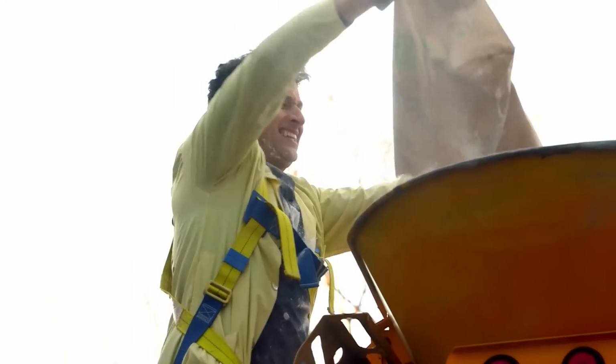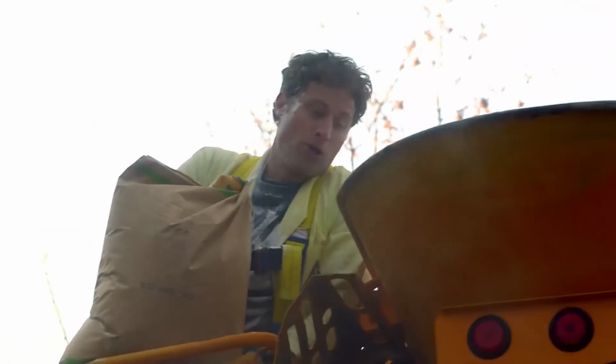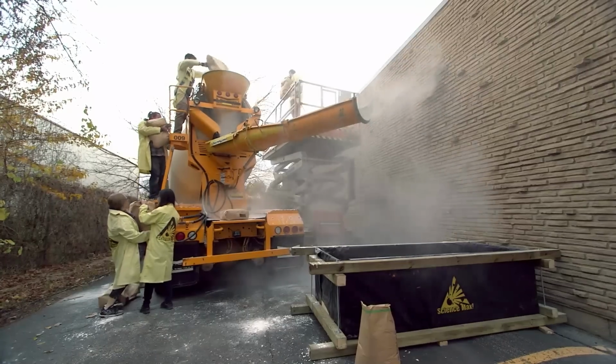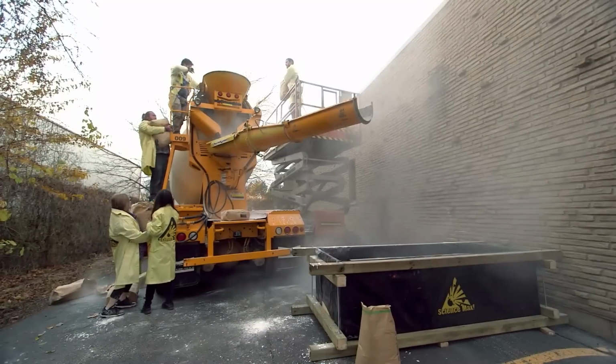The only problem is we needed to get all of those bags of cornstarch into the hopper of the cement truck. I didn't think it'd be this messy. We needed to call the entire Science Max build team to help us out. This is possibly the messiest thing I've ever done.